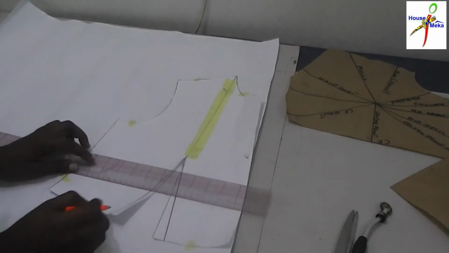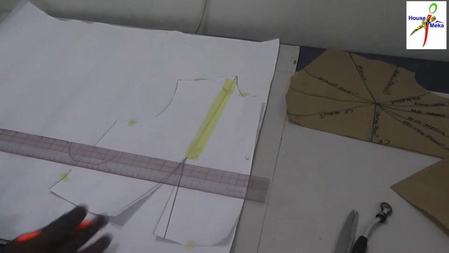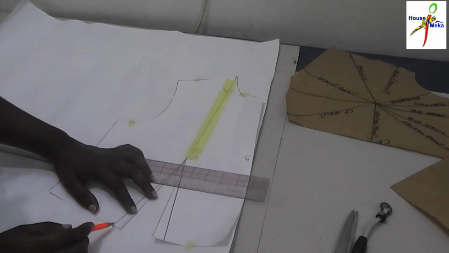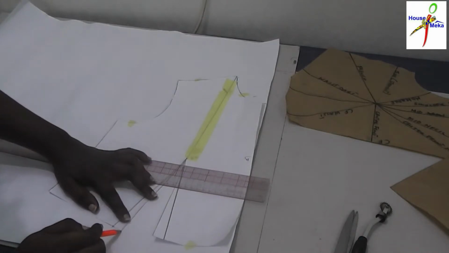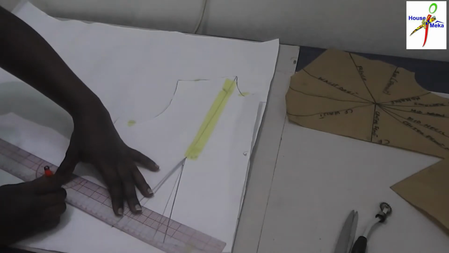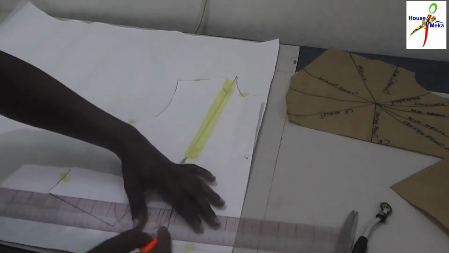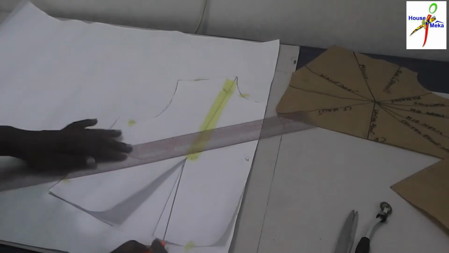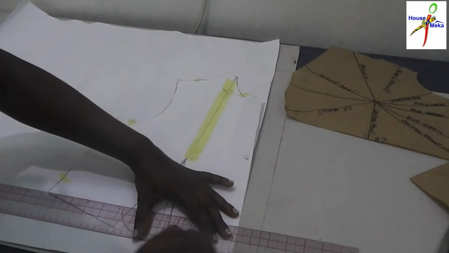You'll notice that when I'm tracing around this block, remember that this point here is where your dart leg is, not here. Your new dart leg is the same here, not here. So I'm going to trace it and stop at that point and start from this point here and complete my tracing.